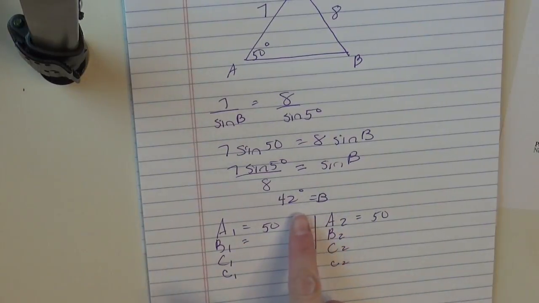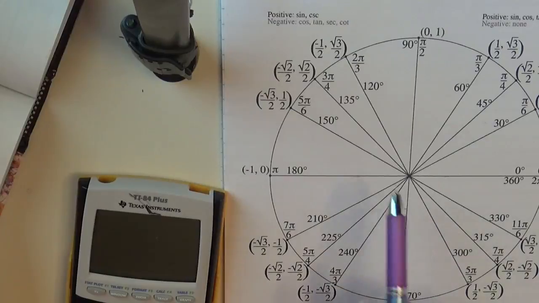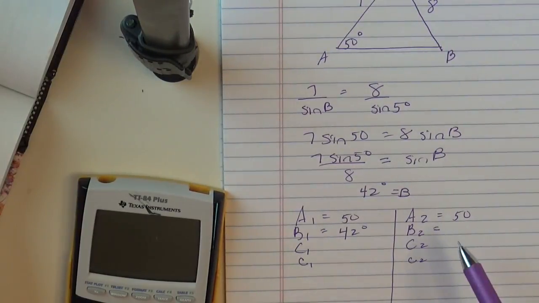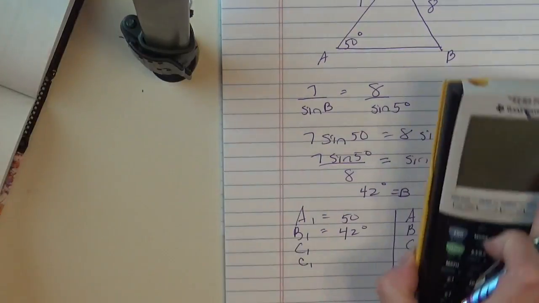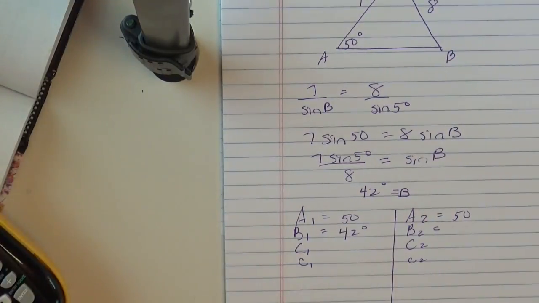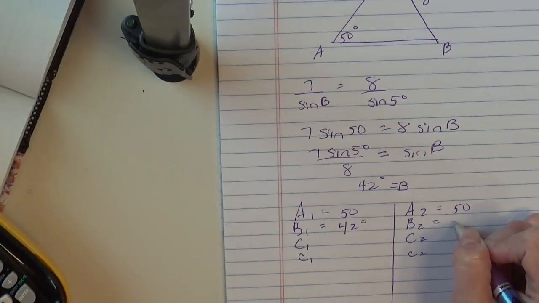We found B1 to be 42 degrees. Unit circle over here in quadrant 2 would give us the supplement of 42, which is 180 minus 42, 138 degrees. So in triangle 2, we have angle B is 138 degrees.